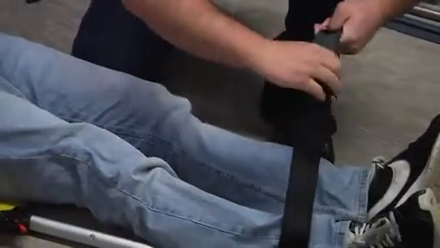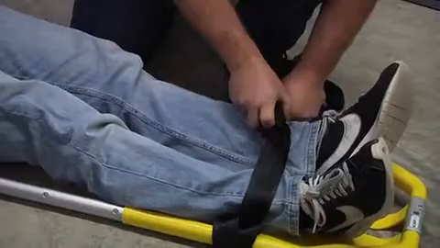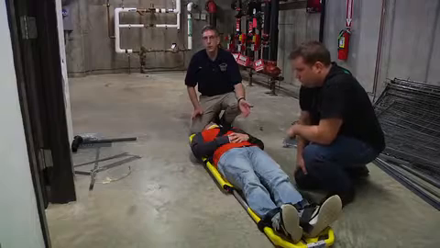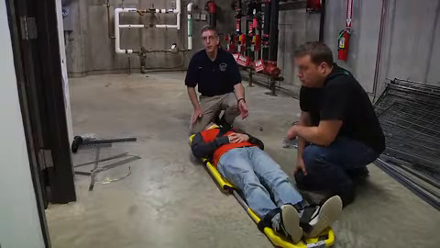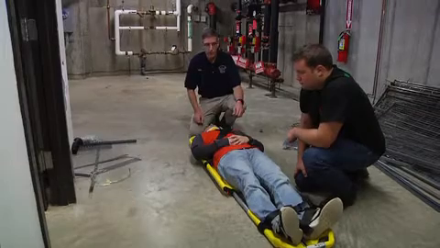We could certainly use a longboard to do this. I think when you use a longboard to accomplish that, you probably have a lot more movement trying to get the patient onto the board. So the scoop stretcher is really an ideal device to limit some of the flexion, rotation, and extension of the patient's spine in the process.